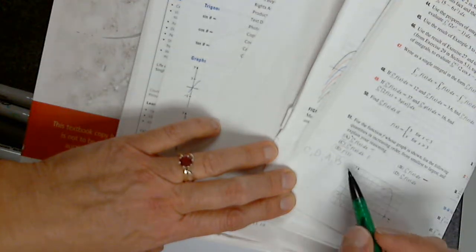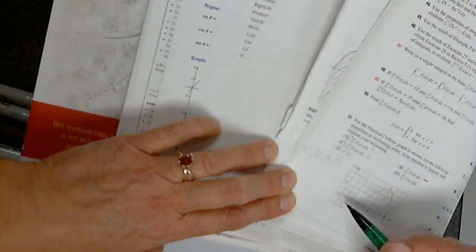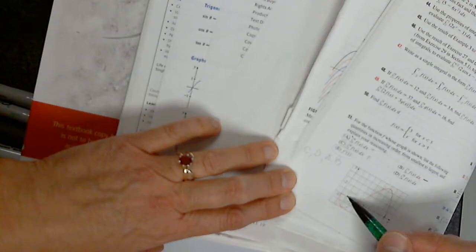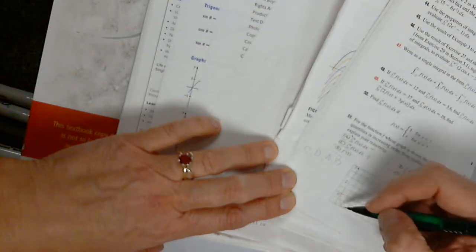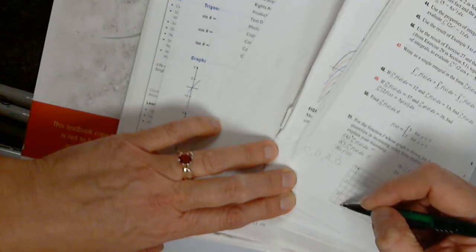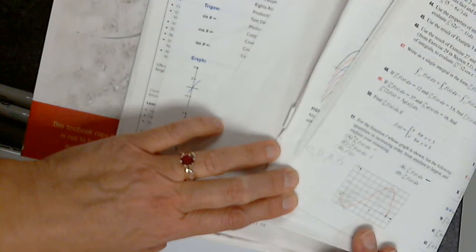Okay. So f prime of 1. This is 1. And f prime of 1 will be the slope of this line. It is negative.